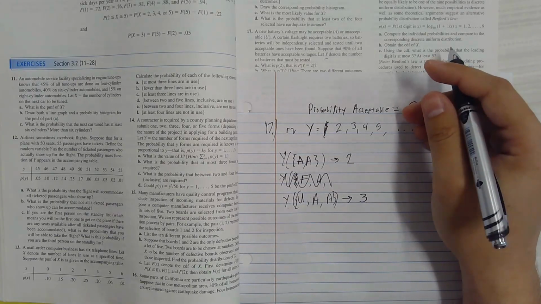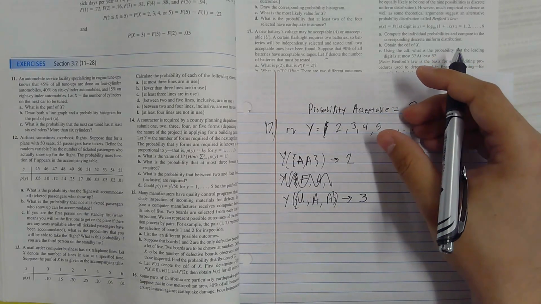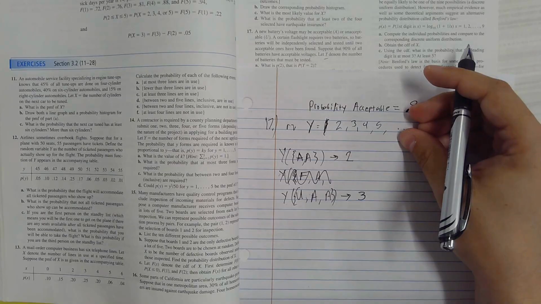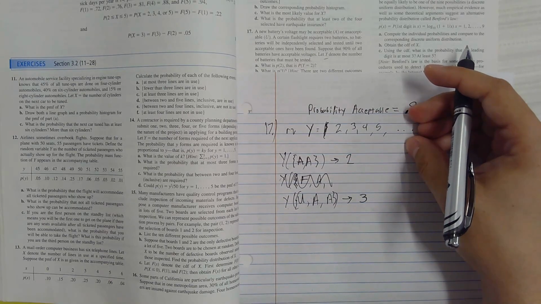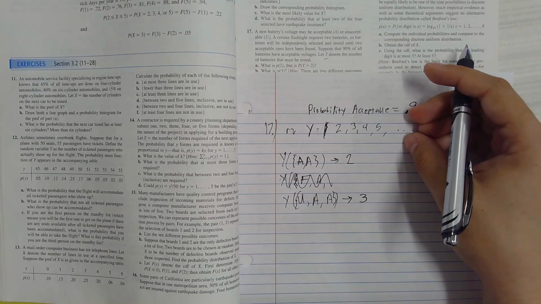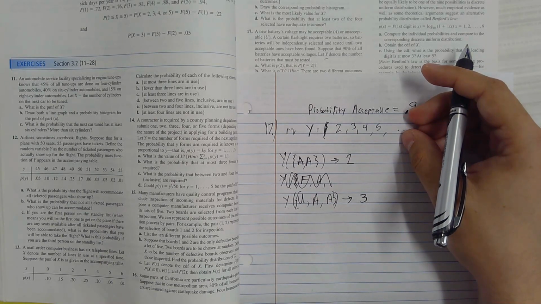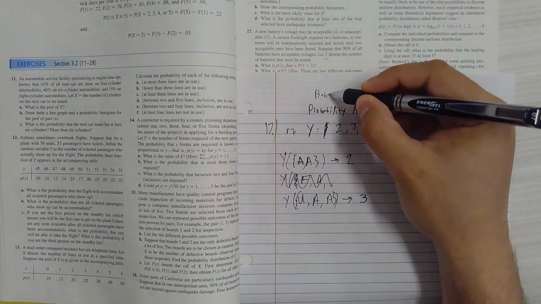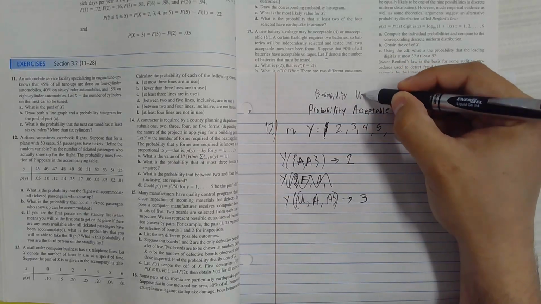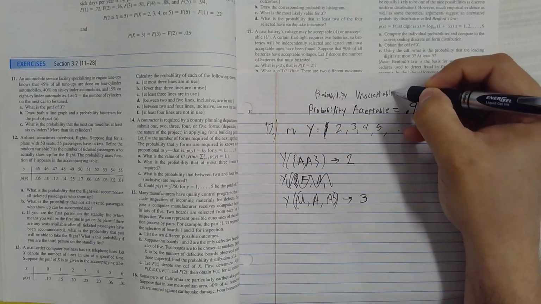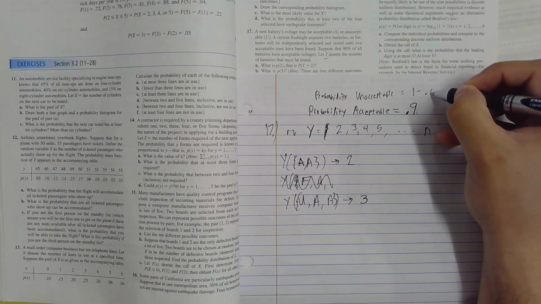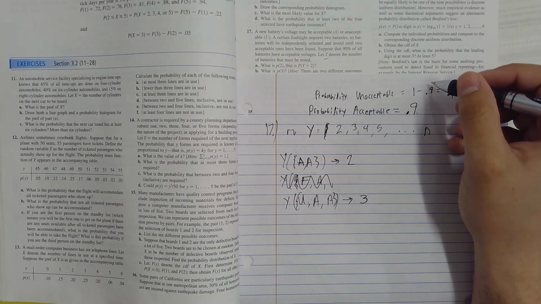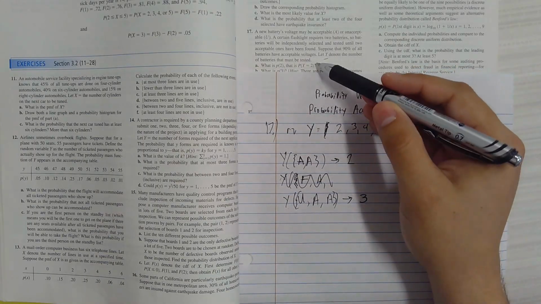And then the probability that it is unacceptable is simply going to be 1 minus 0.9, which is 0.1. I guess let's just look at A and see what happens here.